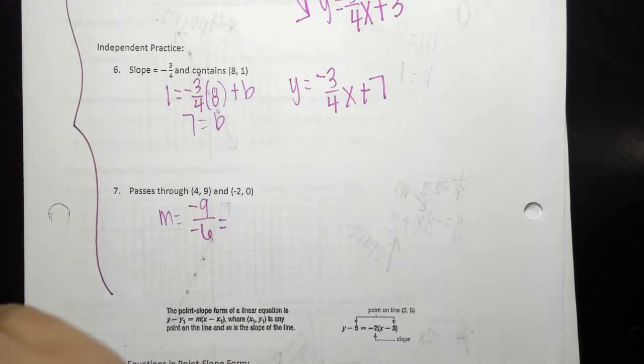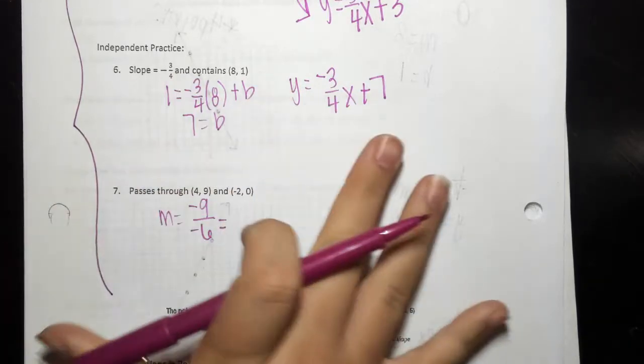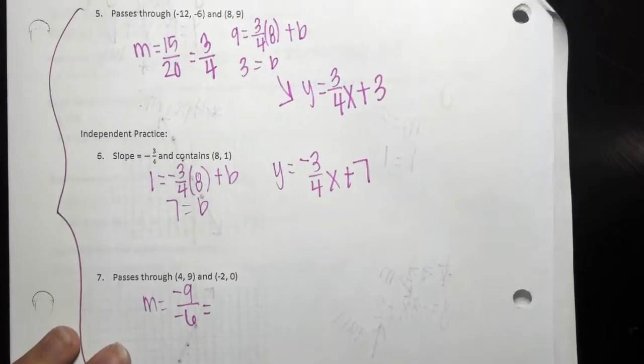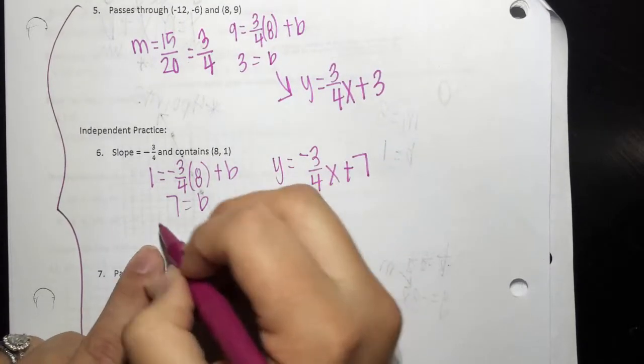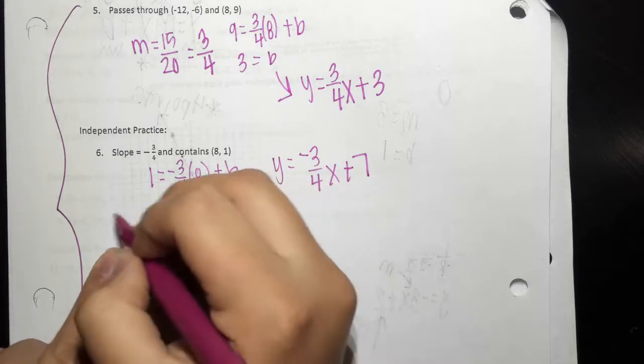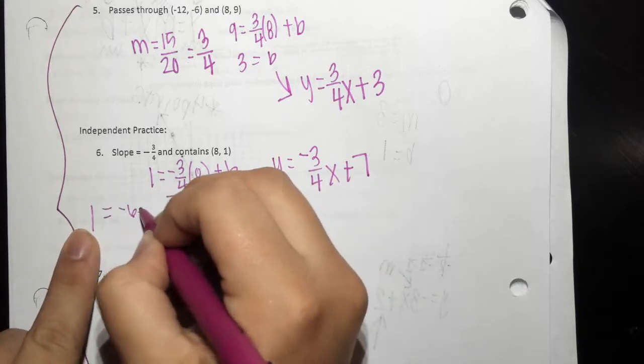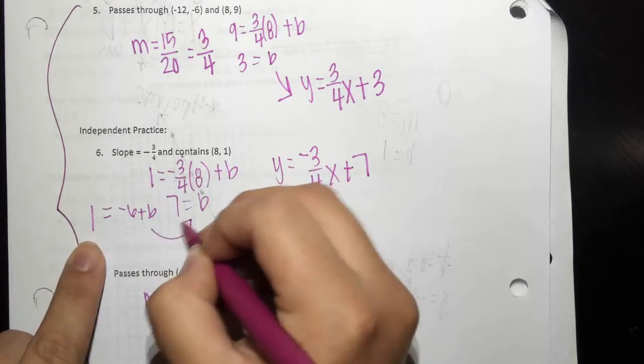When I do number 6, I can do this. I did 2 for this one, right here. Yeah, but then you have 1 equals negative 6 plus b, so you have to add 6 over. That's how you.